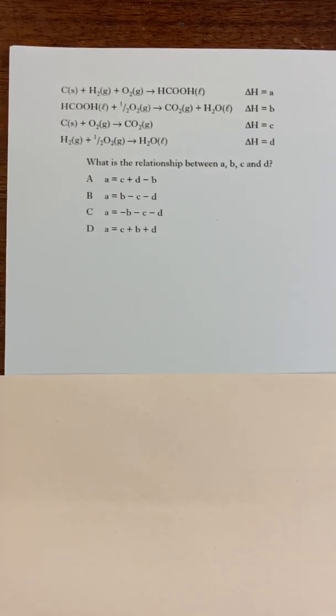So a short video on Hess's law here. Hess's law states that the enthalpy change for a reaction is independent of the route taken. So often you're looking to calculate the enthalpy of the direct route by using an indirect route and adding up their enthalpy values. So the two most common multiple choice questions here.